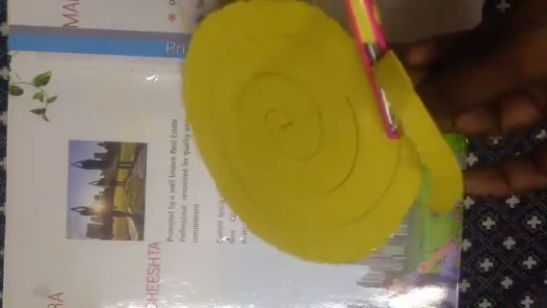Now I'm just cutting the inner rings in such a way that it runs around the spiral, right? Nothing new I am doing, just cutting it in the shape of circles, that is spirals with different radii, right?